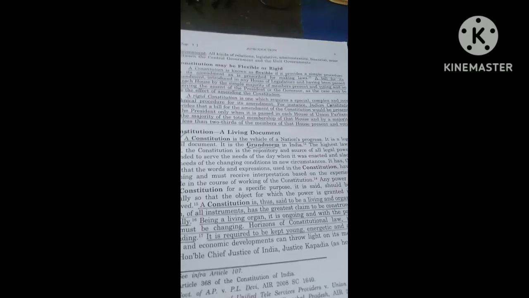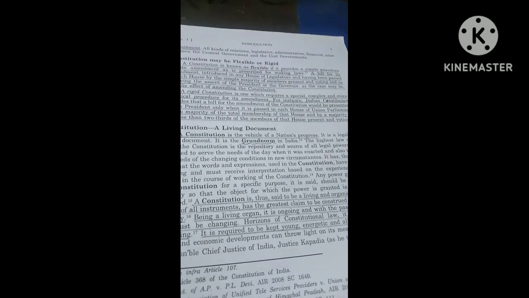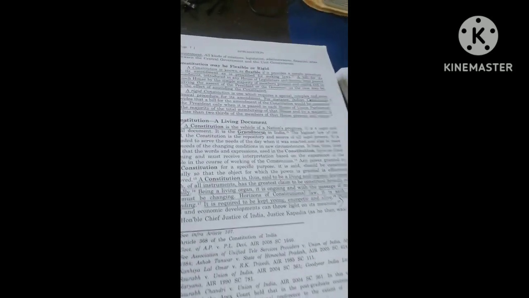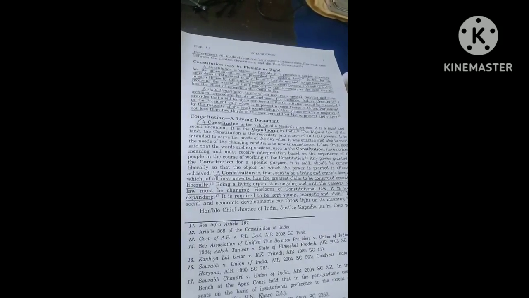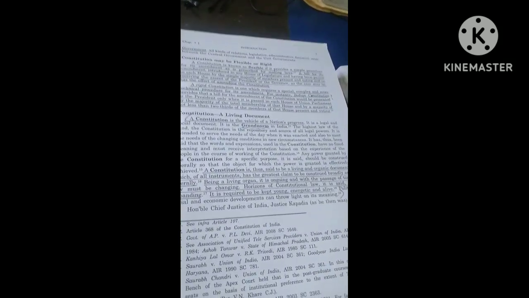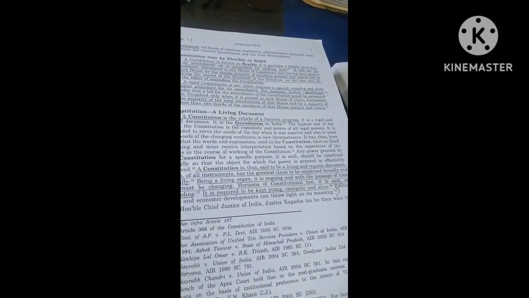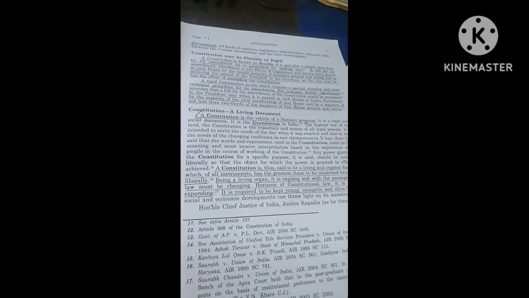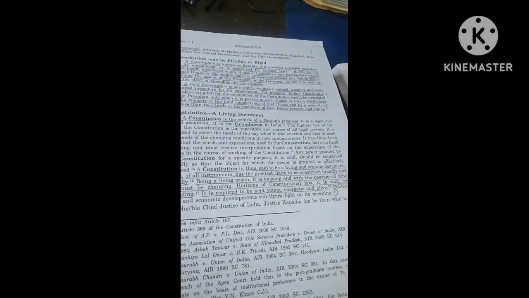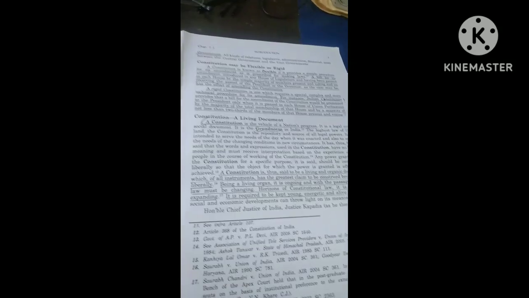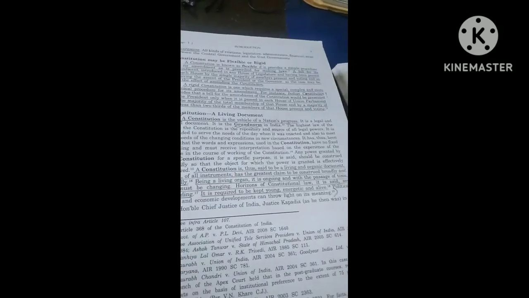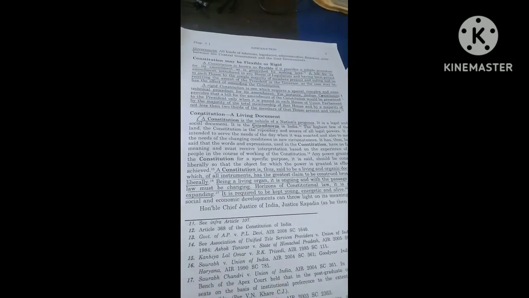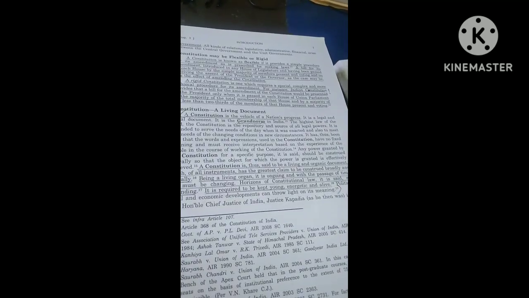Now, is a constitution a living document? Yes, a constitution is a living document. A constitution is said to be a living and organic document which of all instruments has the greatest claim to be construed broadly and liberally. Being a living organ, it is ongoing, and with the passage of time, law must be changing. So horizons of constitutional law, it is said, are expanding. It is required to be kept young, energetic and alive.